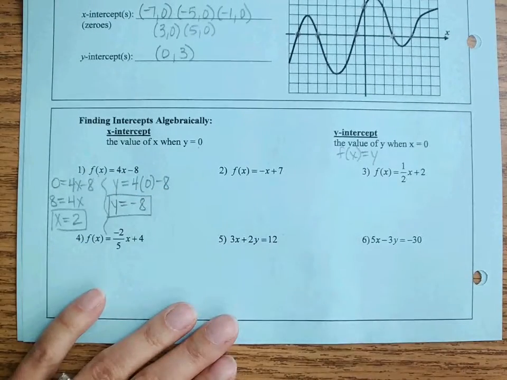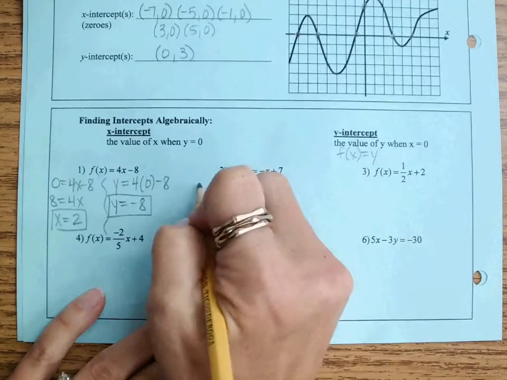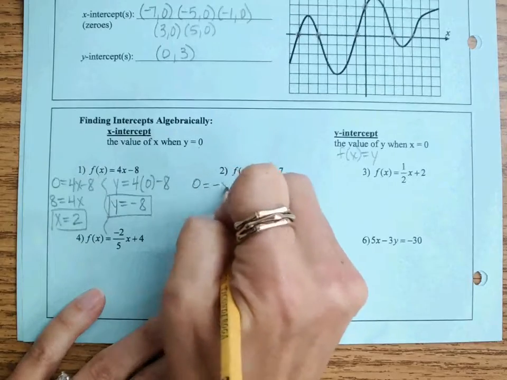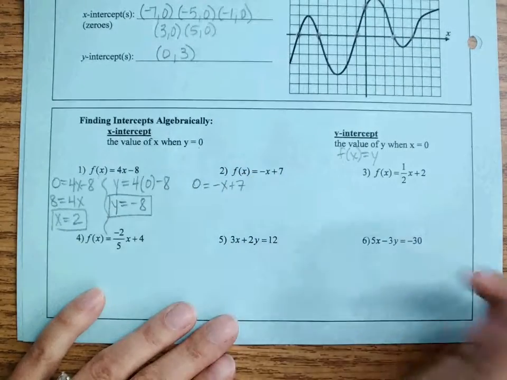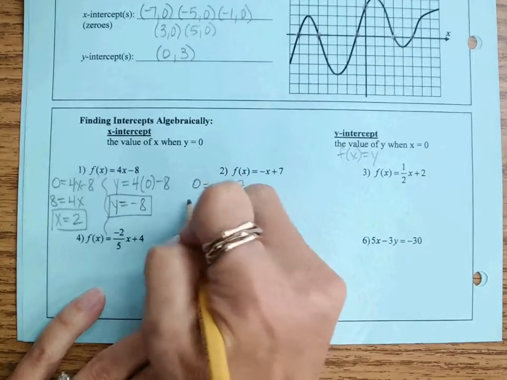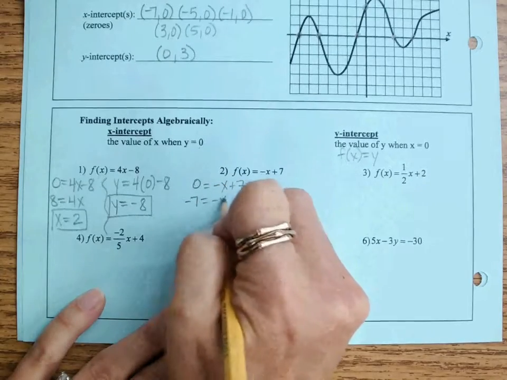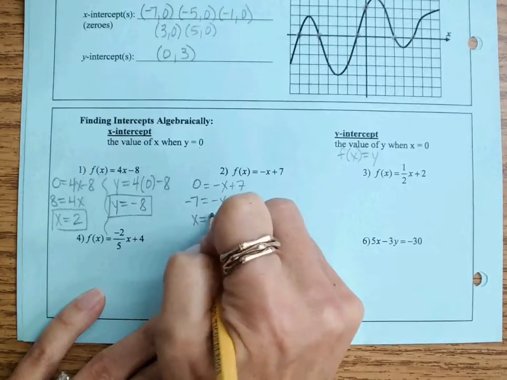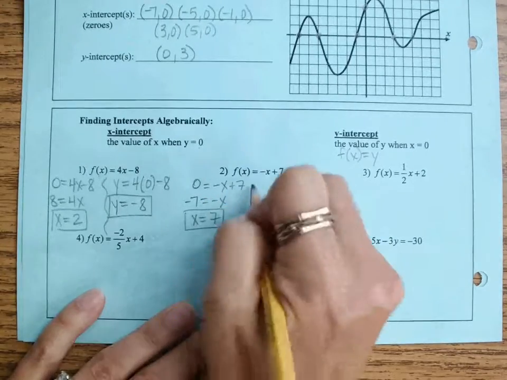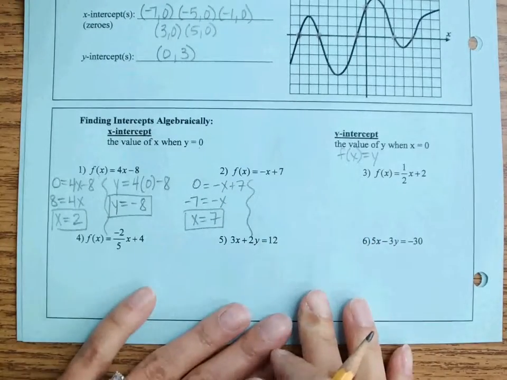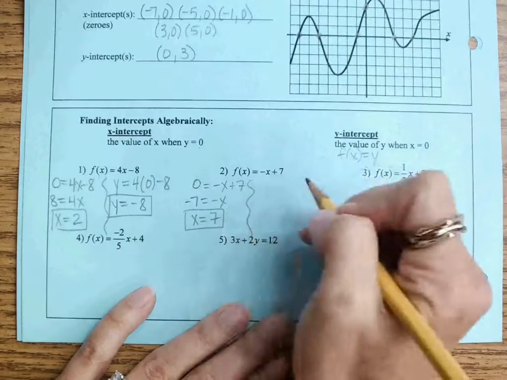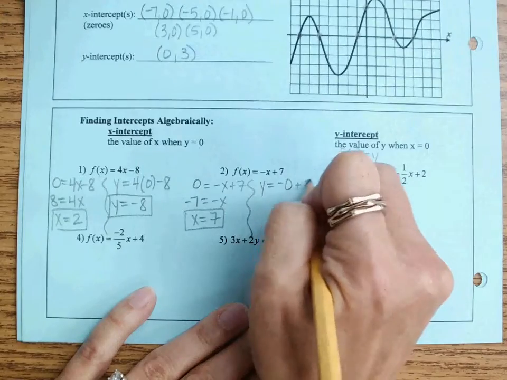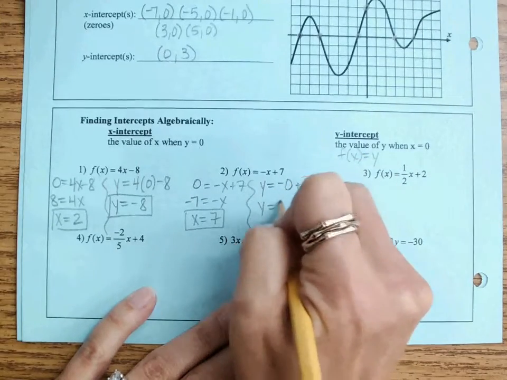Let's go ahead and try the next one. So for the next one, same thing. We'll put 0 in for f of x, which is our y. And then we're going to solve for x. My first step, I'm going to subtract 7 from both sides. So I get -7 is equal to -x. Divide both sides by -1. X equals 7. And so my next one, instead of writing f of x, I'm going to write y. And I'm going to put 0 in for x. And so y is equal to 7.